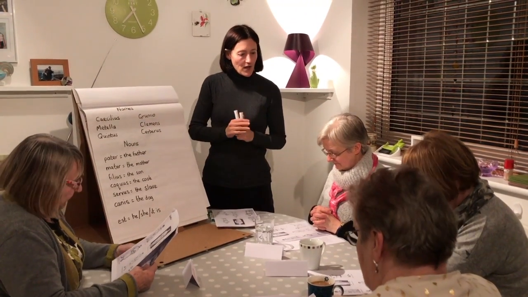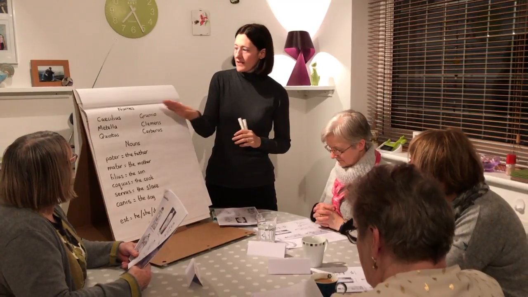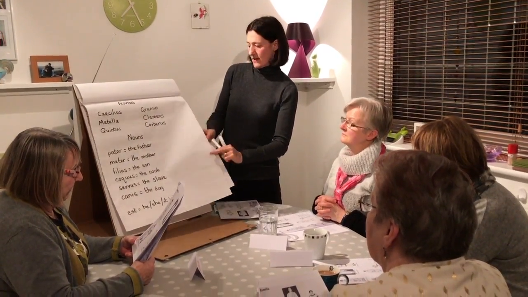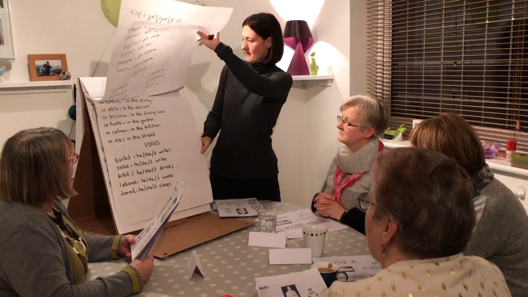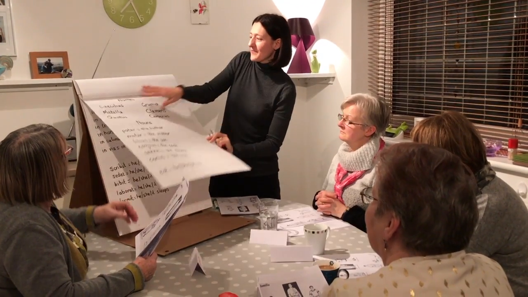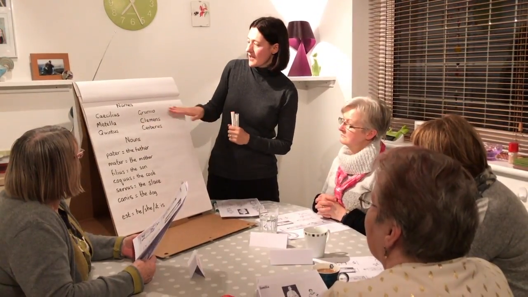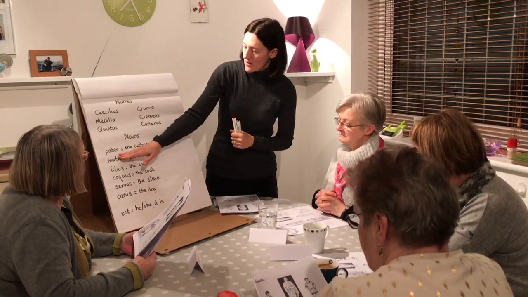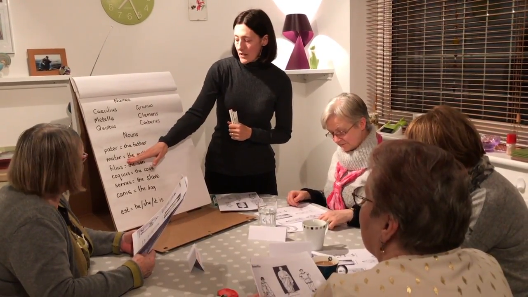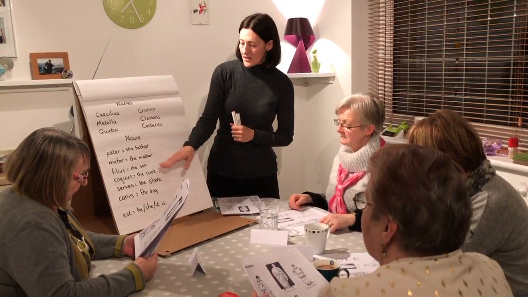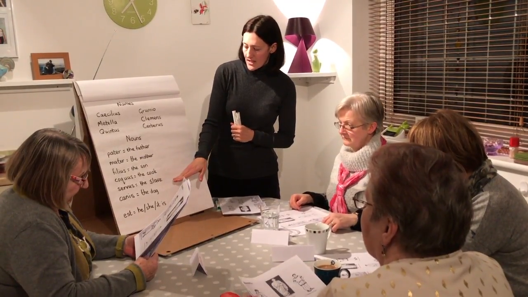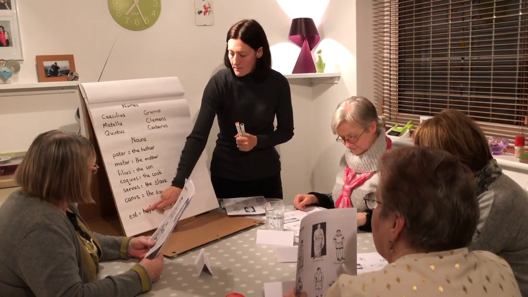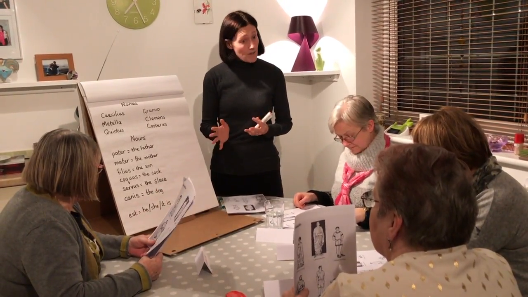So in this section, we're going to be introducing certain characters, and their names are Caecilius. Sorry, this is a bit stuck, isn't it? There we go. Caecilius, Metella, Quintus, Grumio, Clemens, and Cerberus. And these are the nouns we're going to come across. Pater means the father, Mater means the mother, Filius the son, Coquus the cook, Servus is the slave, and Canis is the dog.